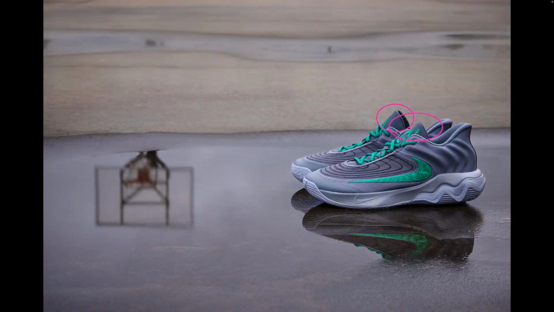You see the tongue here is pushed back a little bit. So just watch. Just make sure that you have that structure in the tongue here. For me, that tongue needs to get pushed up a little bit on the left shoe. Small thing, but you know me. I see everything. This is why we're here.